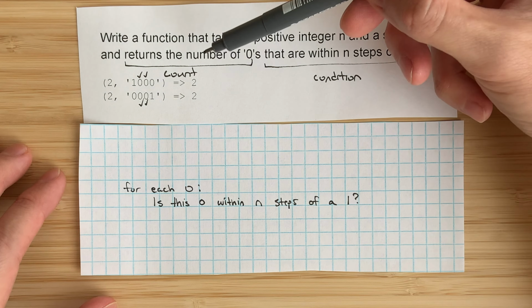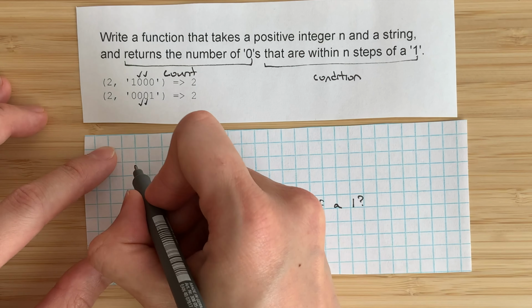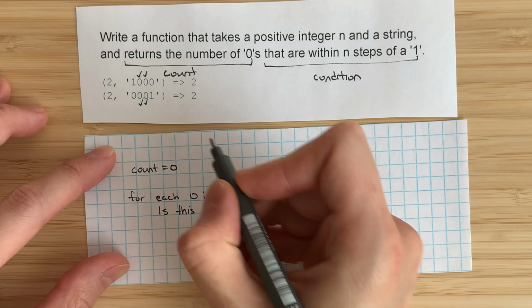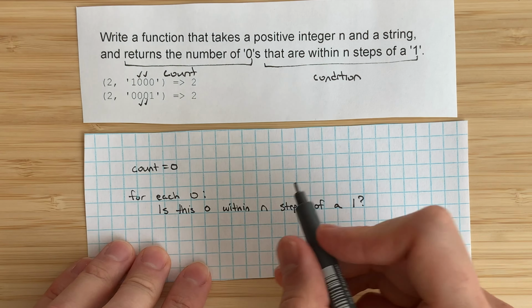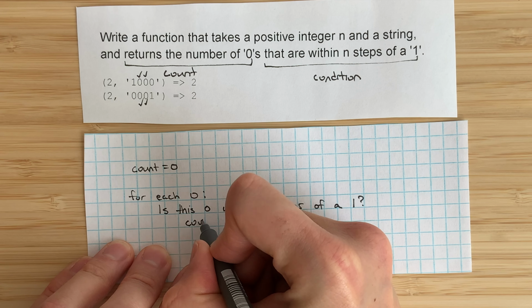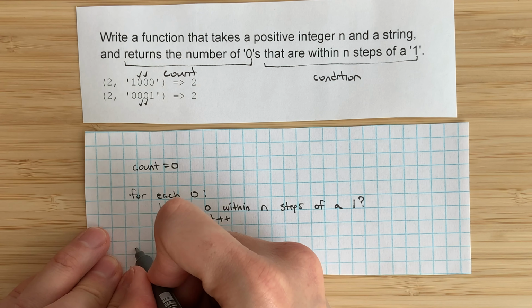So I'm just going to add the other element that we haven't included, the count. So that count will start at 0. And then when we see a valid 0 that passes our condition, we increment. And then finally, we just return that count.